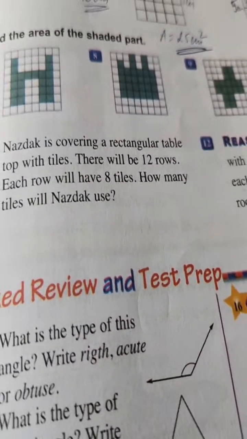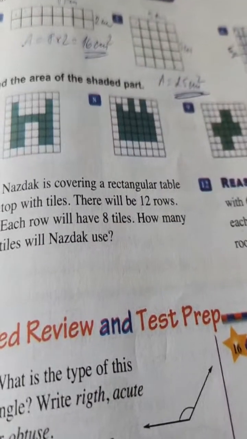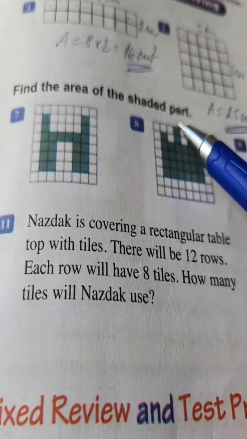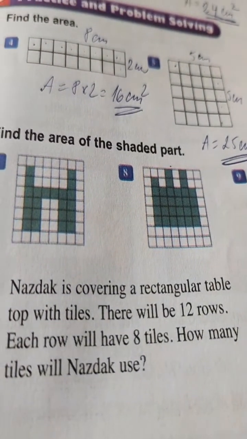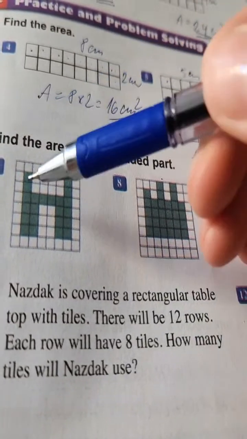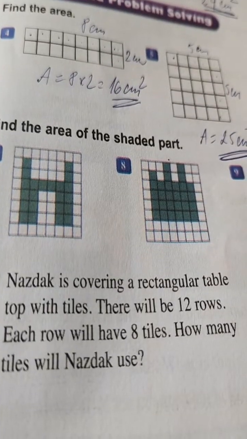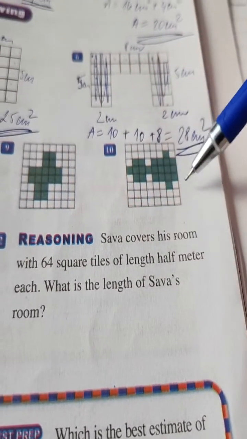And last, what we will do is find the area of the shaded part. Okay, so what you will do, you will try to calculate this one, what is inside. Here and here and here. Please do it alone.